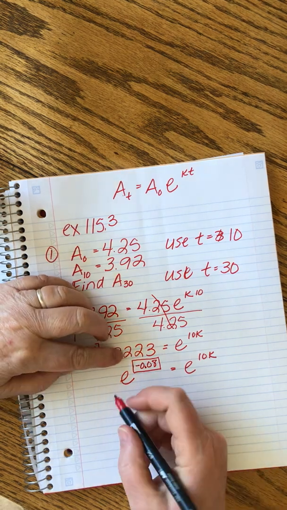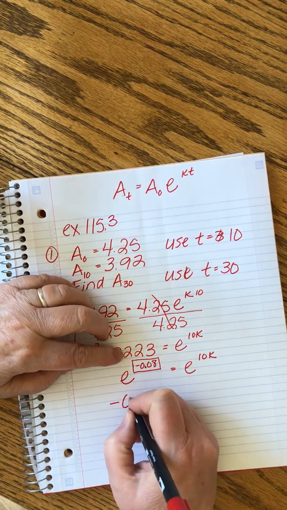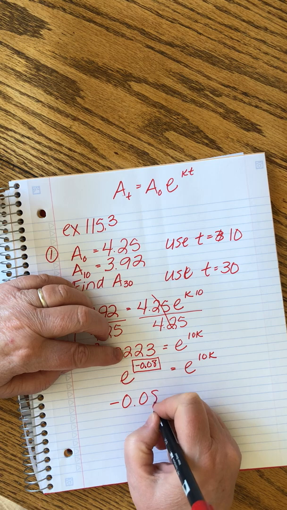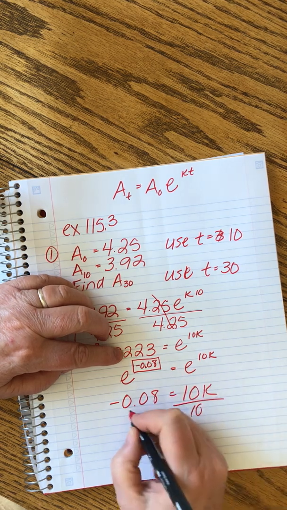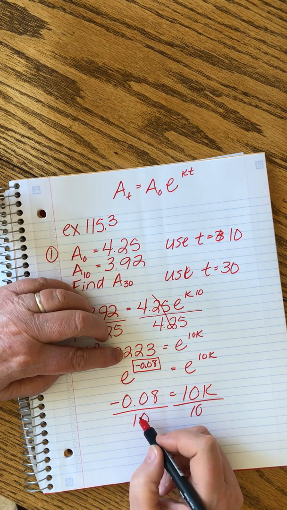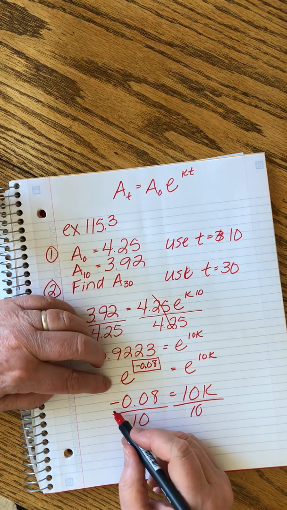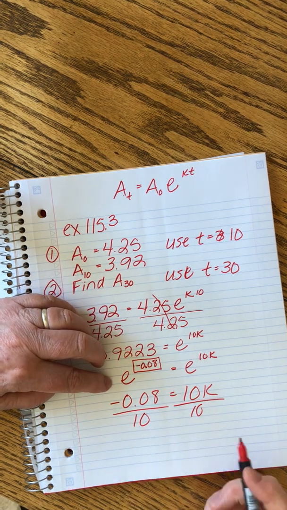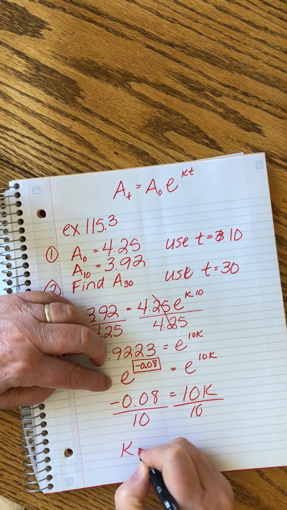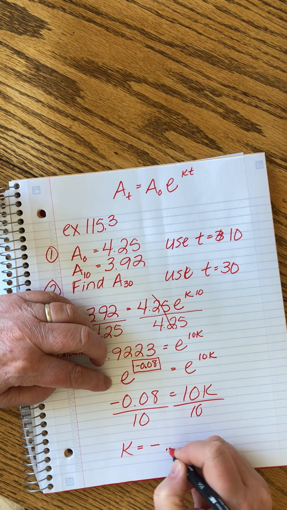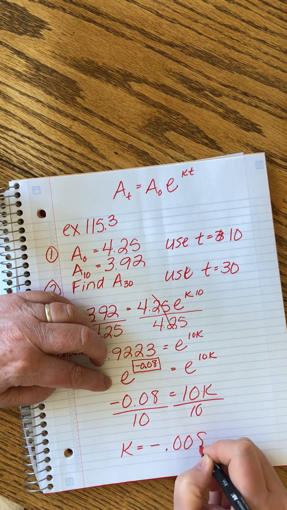Now I'm ready to pop these off, and I get minus 0.08 equals 10k. I divide by 10. Dividing by 10 forces the decimal to make this number one jump smaller. So I know that k equals minus 0.008.